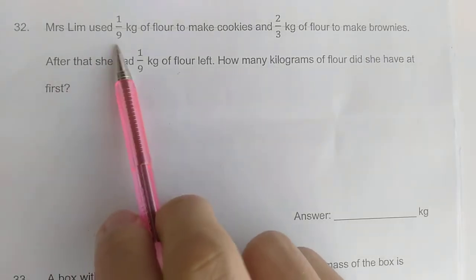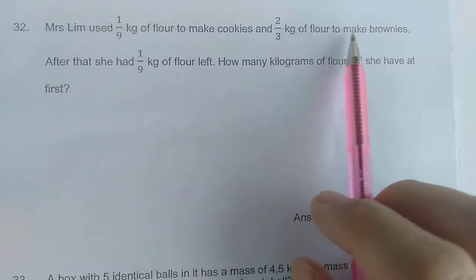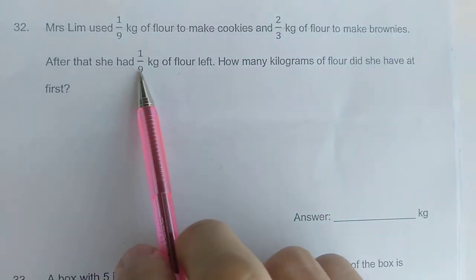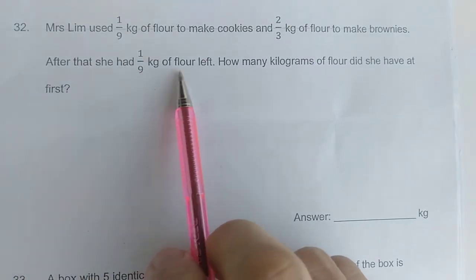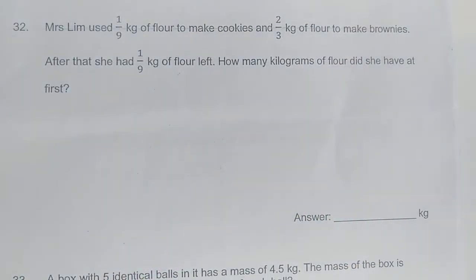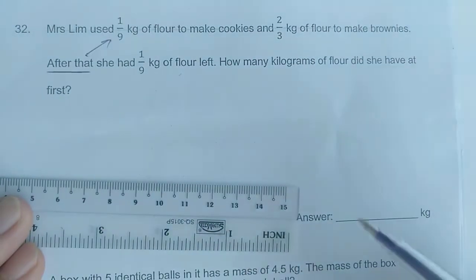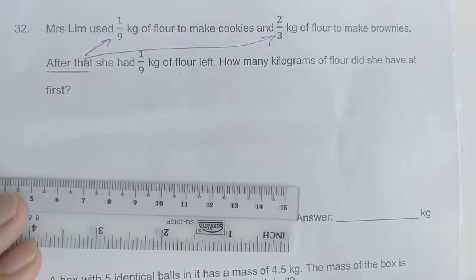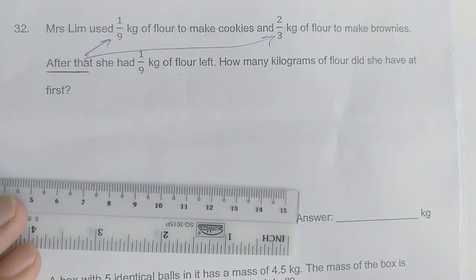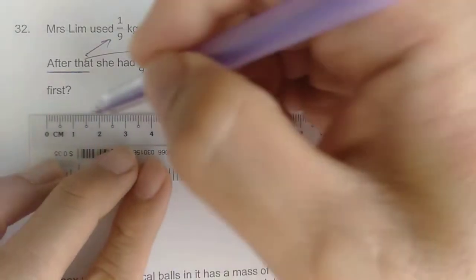Mrs. Lim used 1/9 kg of flour to make cookies and 2/3 kg of flour to make brownies. After that, she had 1/9 kg of flour left. How many kgs of flour did she have at first? So again, you see an after, alright? After that, what is that? That means after using 1/9 kg of flour, after that means using 2/3 kg of flour, she had this amount left. So how much kg of flour did she have at first? So let's think. So there are three parts here, right? First part is what she has left.